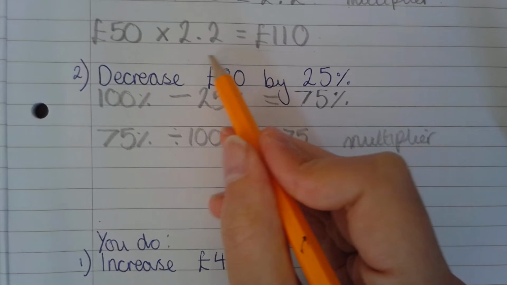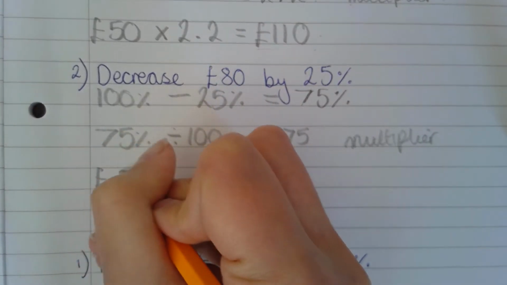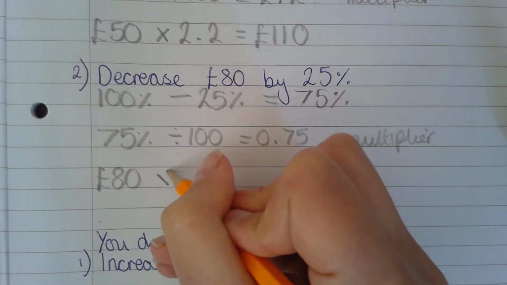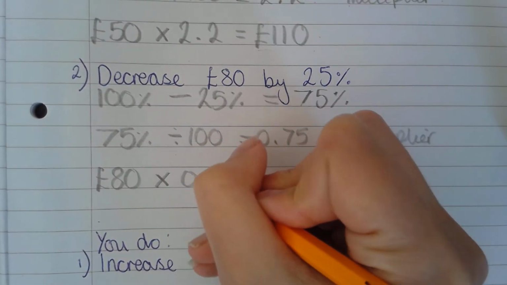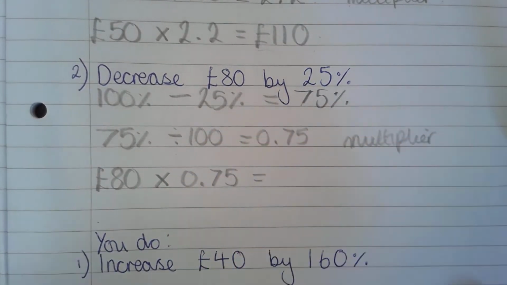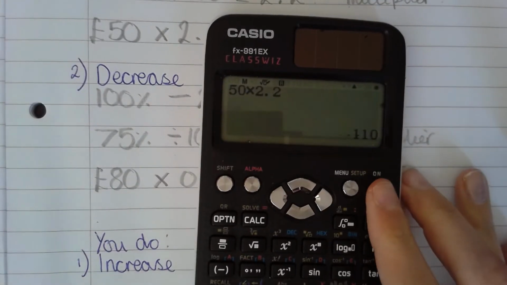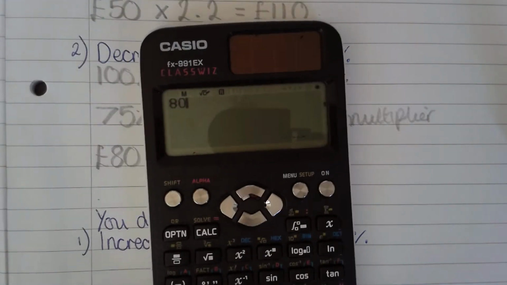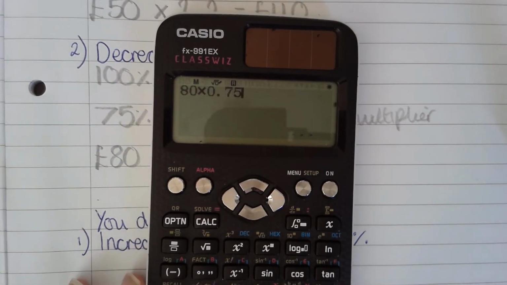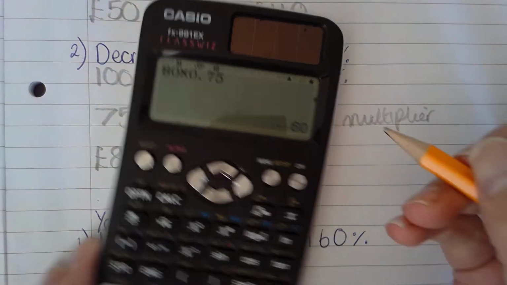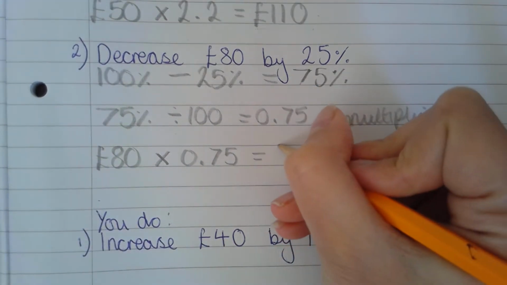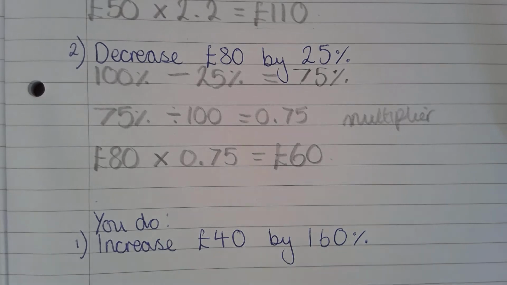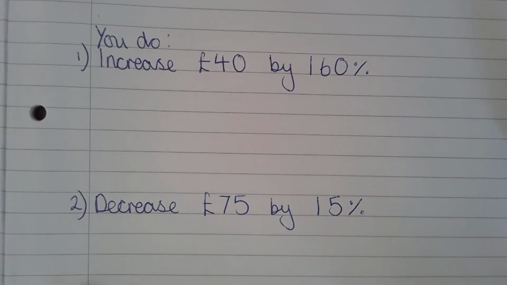Okay. We've got £80 and we need to use our multiplier. So we're going to multiply by 0.75. Like I said, you can use your calculator. Okay, so we've got £80 times 0.75, and that gives us 60. So don't forget your units. So we've got £60.